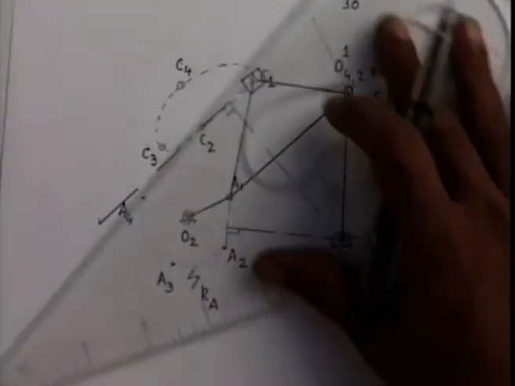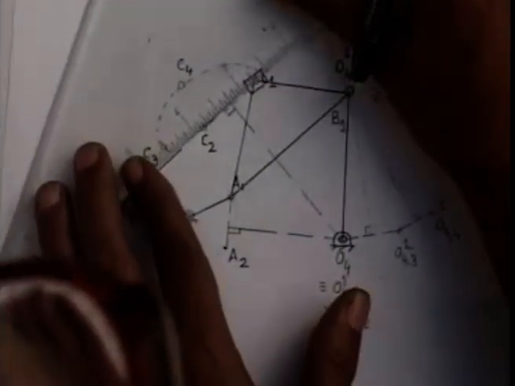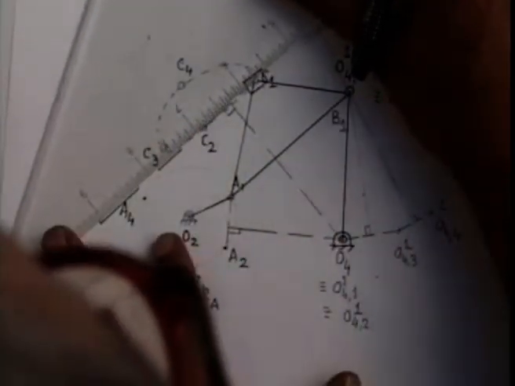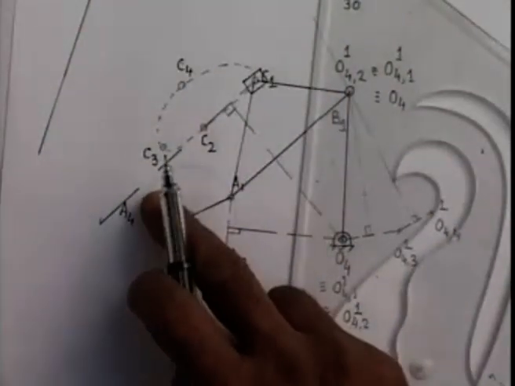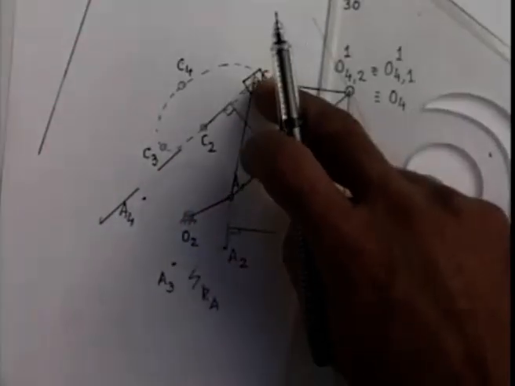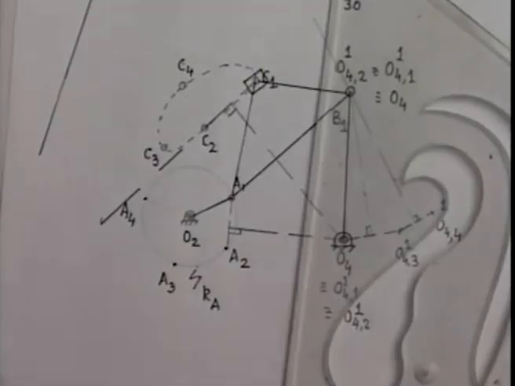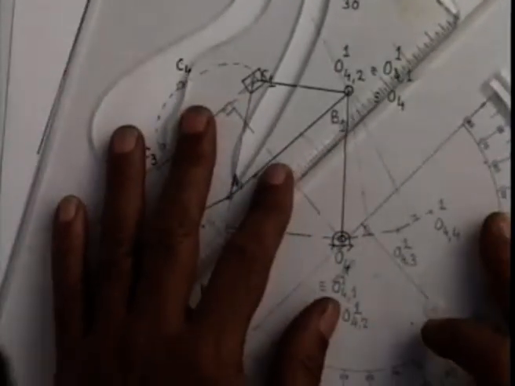So what you can do, we can draw a line which is at 30 degree. This line is at 30 degree to this line, the approximate straight portion of the coupler curve. Then I draw a tangent to this coupler curve parallel to this line.